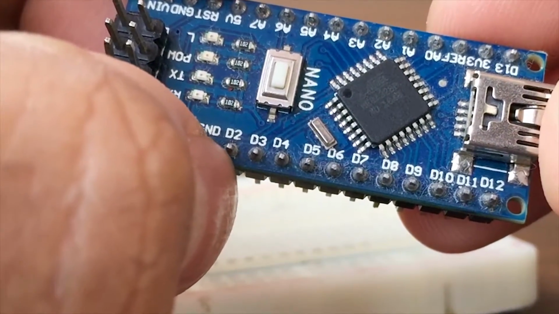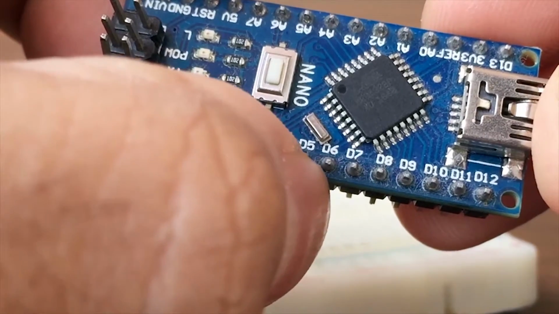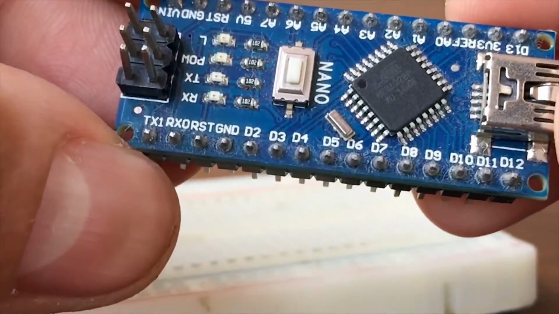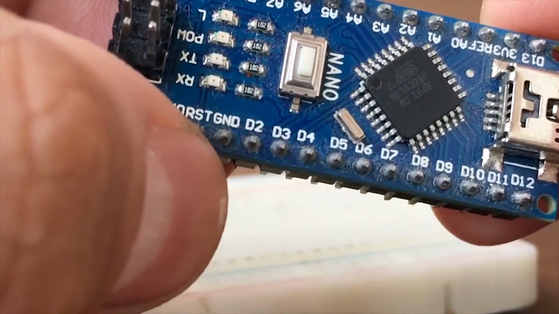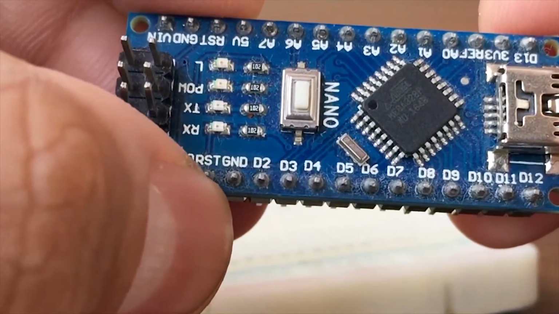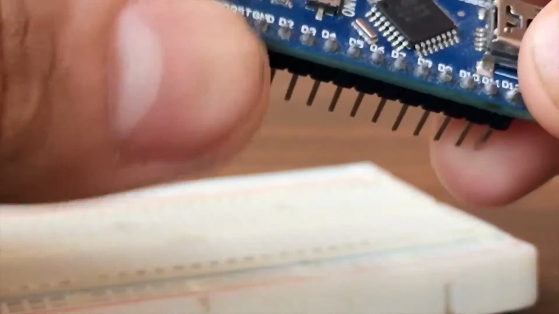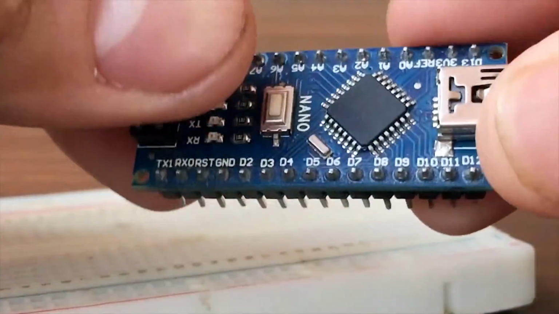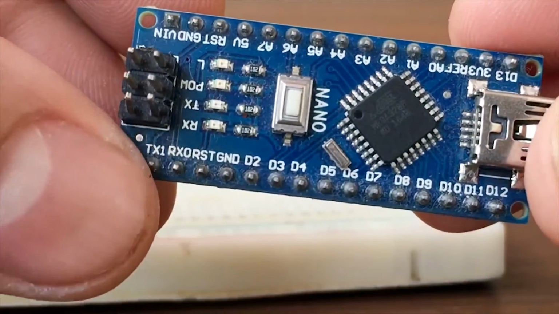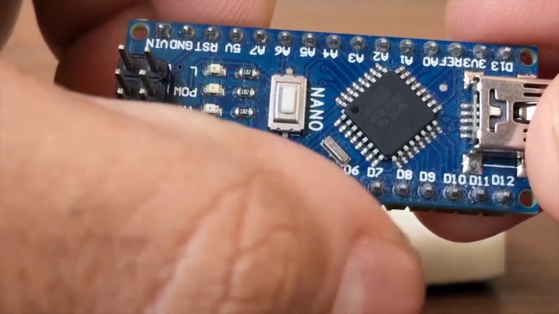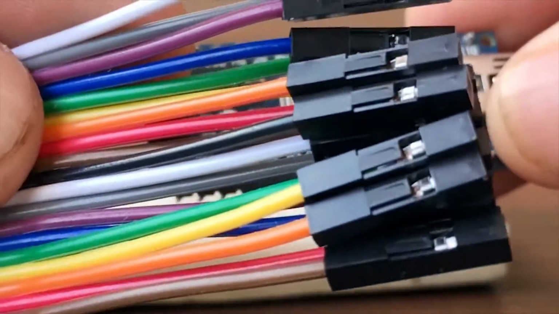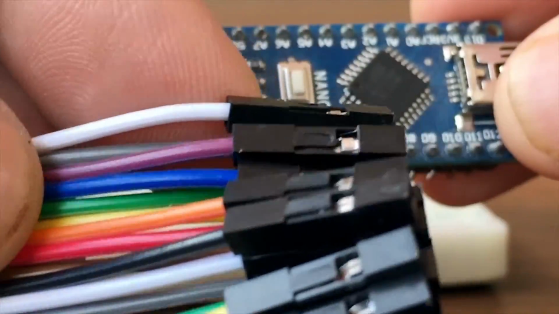So we have 1 2 3 4 5 6 7 8 LEDs plus one ground. So we require a ground, so I'm going to use this ground. So let's start connecting these from ground through D9 to this pin with this ribbon cable. So let's start now.